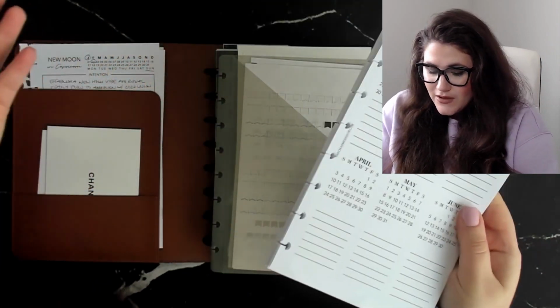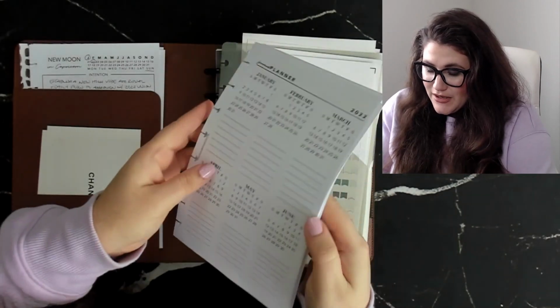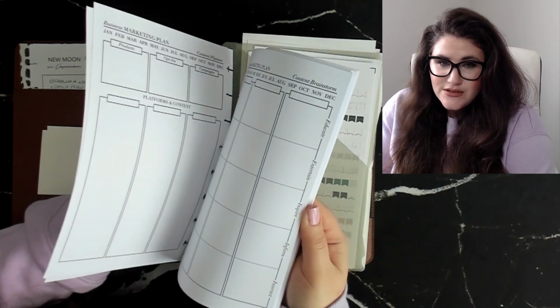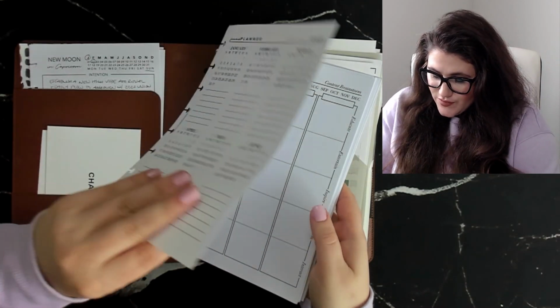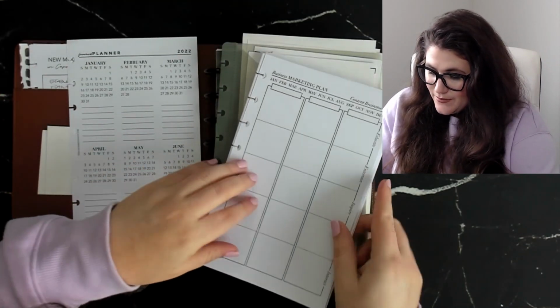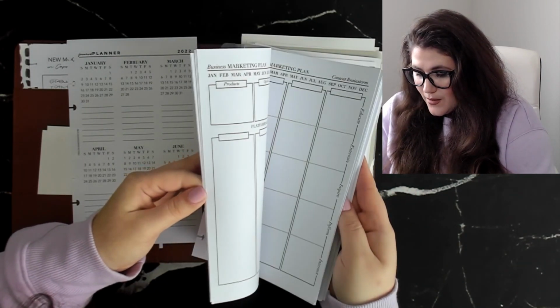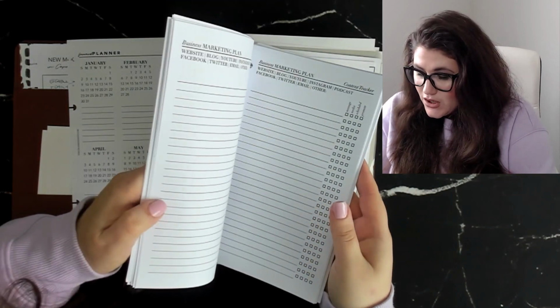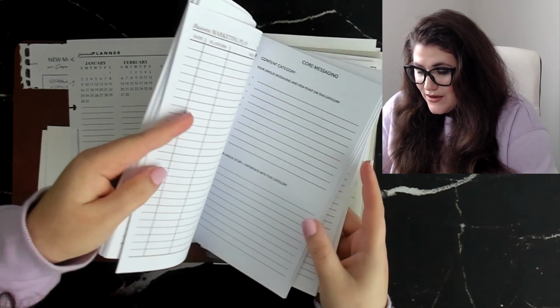So essentially, because I've really just started running out of room in this planner, here I have a bunch of inserts. This forward planning insert is from the mastermind. Then I have some extra business planning inserts. These are all from the CEO strategy planner. Yeah, I think that's most of this. Oh, and I even have some inserts here.